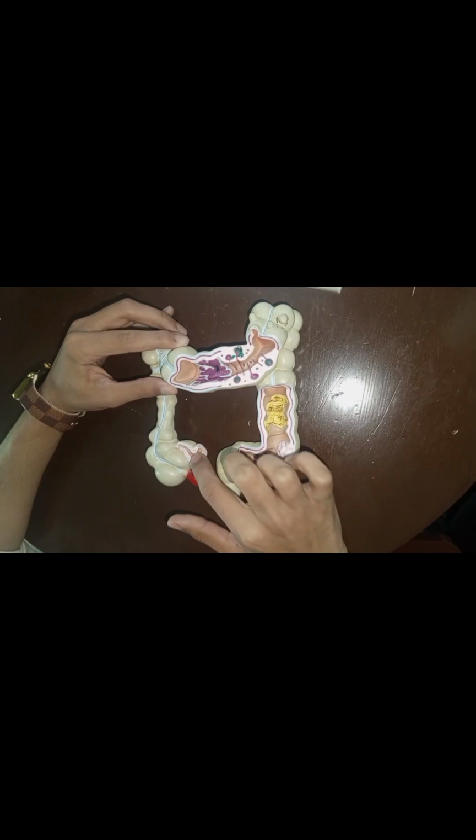Beside this is the part of the small intestine which we call the ileum, and it will open into the cecum. And if we open the cecum, we will see that there is the opening of the ileum into the cecum through the ileocecal valve.